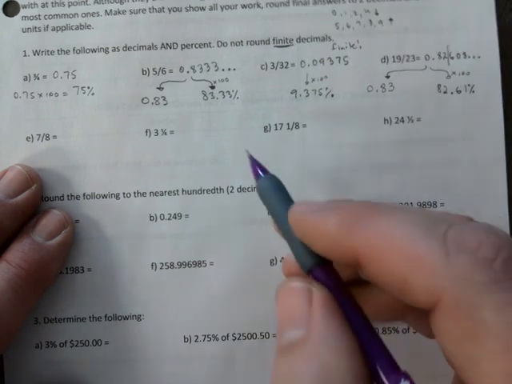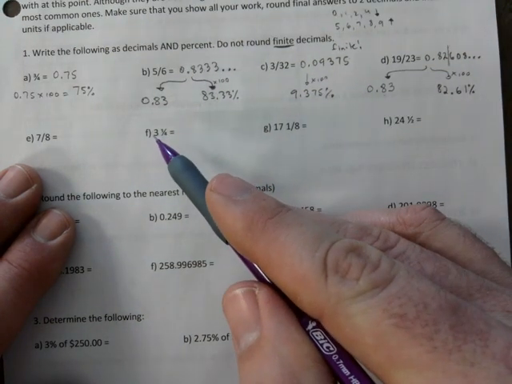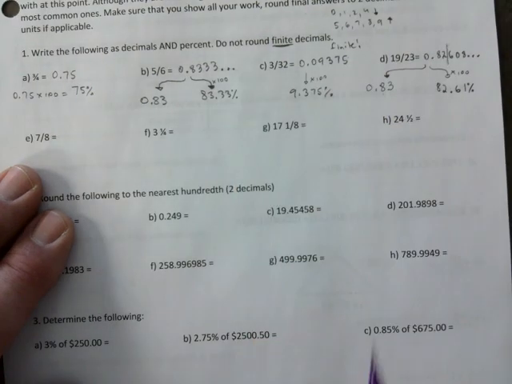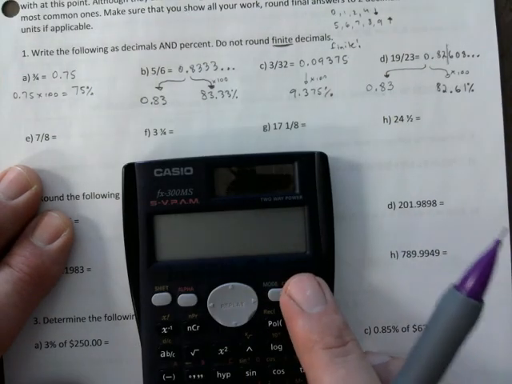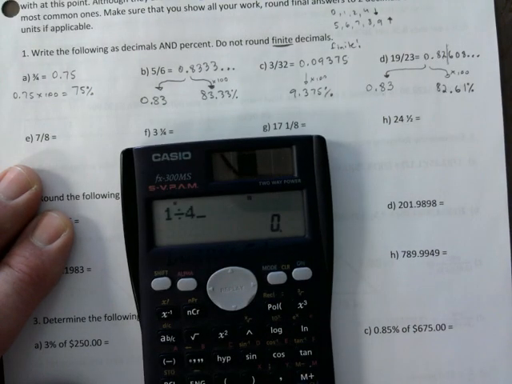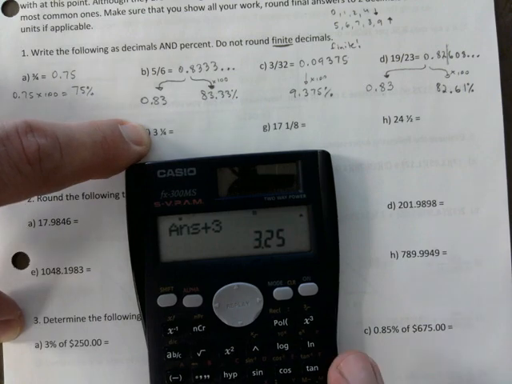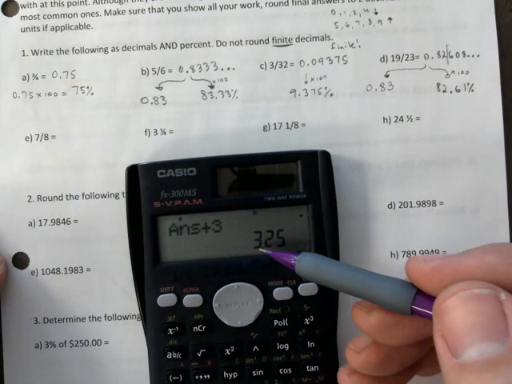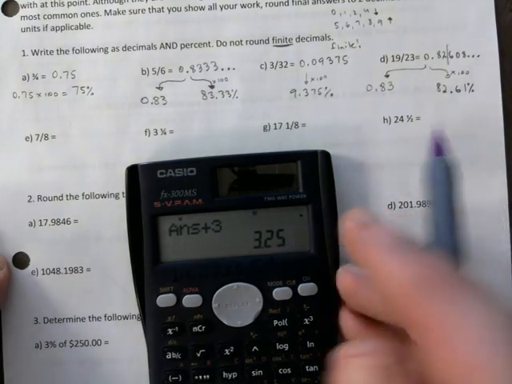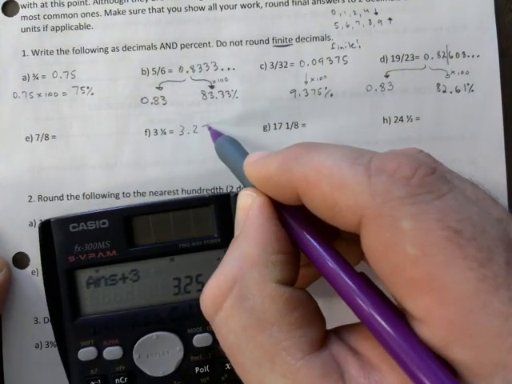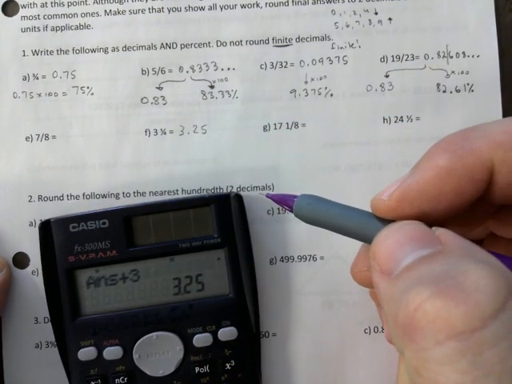I don't know, would this throw you off, having a whole number in front? 3 1/4. So what you do, maybe I will just do 1 here. You go 1 divided by 4. We all know it's 0.25, right? Then you add the 3 in front of it because it's 3 wholes and 1/4. So this is actually 3.25. That's already a decimal.